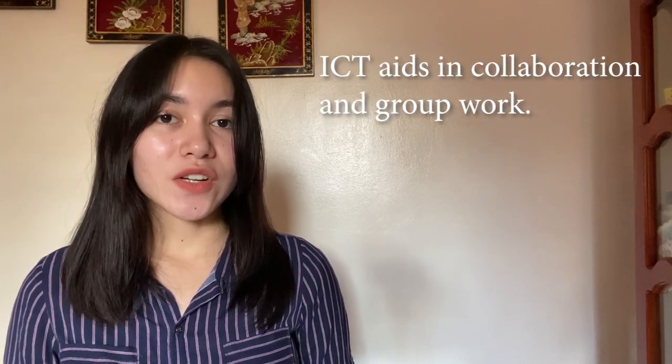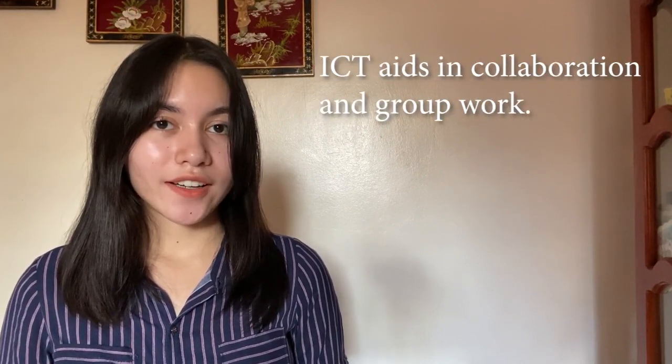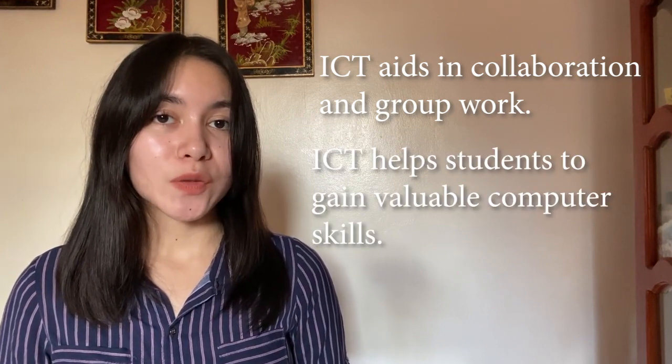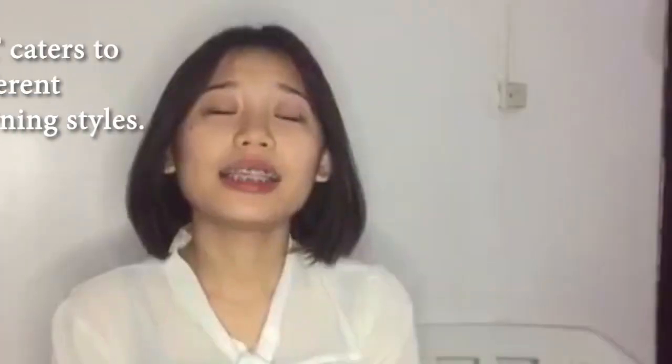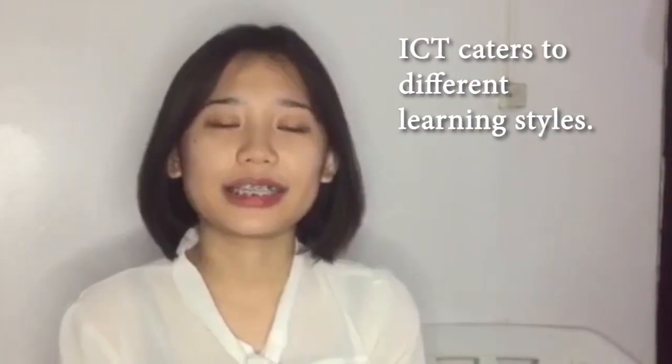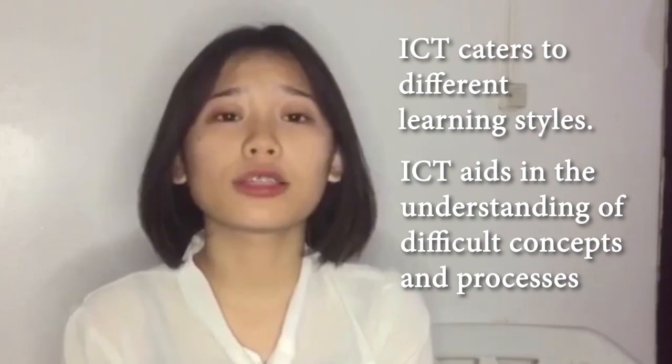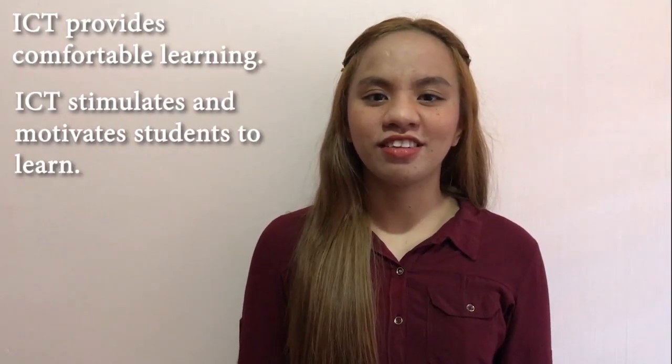Influence of ICT in student learning. ICT aids in collaboration and group work. ICT helps students to gain valuable computer skills. ICT caters to different learning styles. ICT aids in the understanding of difficult concepts and processes. ICT provides comfortable learning. ICT stimulates and motivates students to learn.